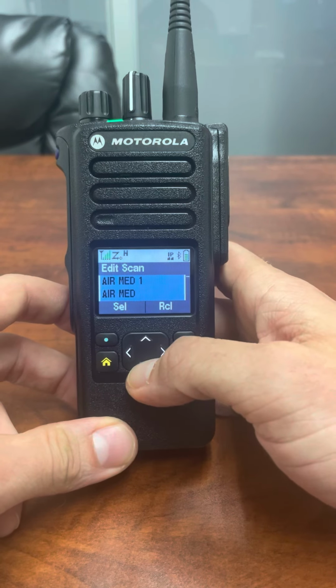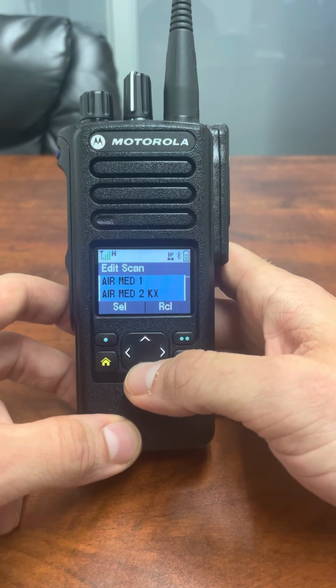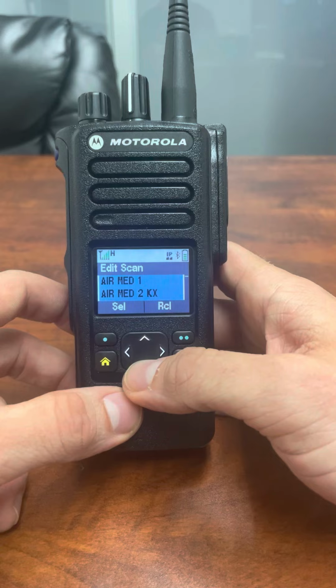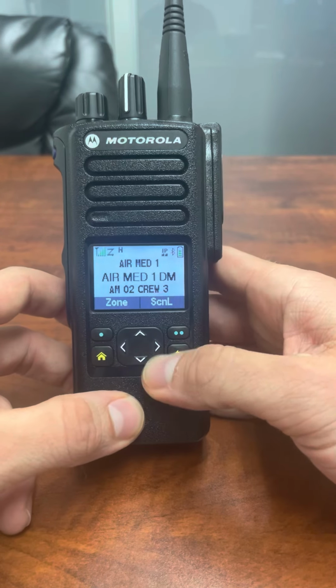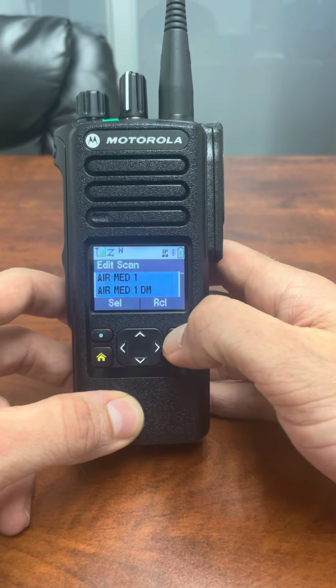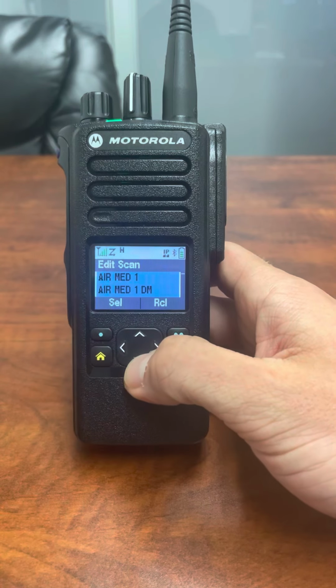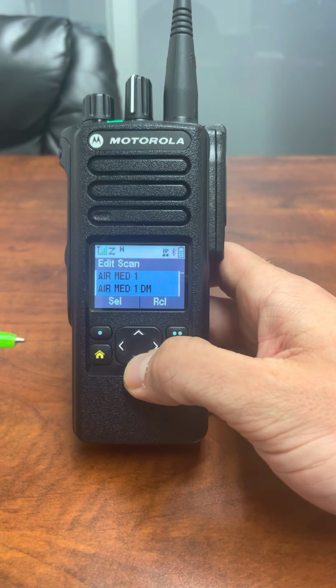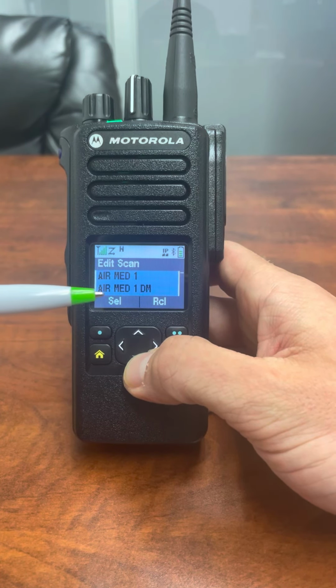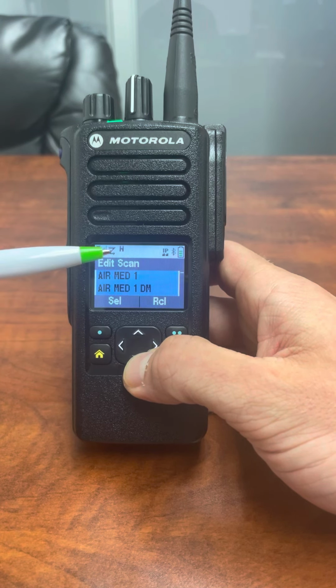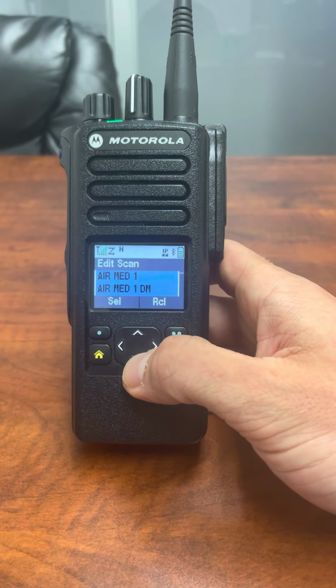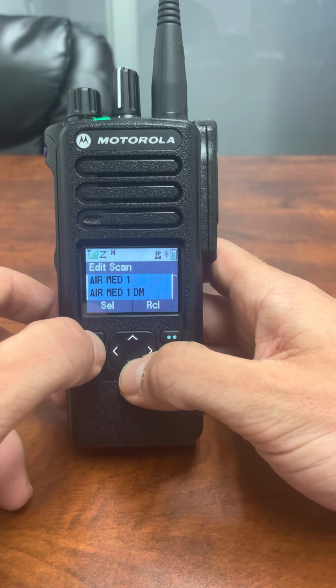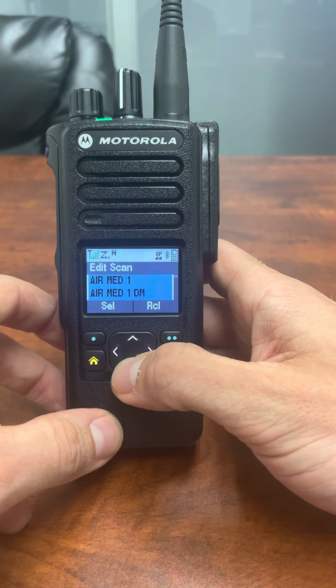So as you go through your list, or if you're not hearing the traffic you want to be hearing throughout the day, we'll just start at the beginning. I go to my scan list, and then I make sure that I'm in the zone that I'm looking for. So if I'm in Des Moines, I'm on my right zone, and then I go through each channel and go, AirMed 1 Des Moines is scanning. Although I would add the dot to that one so I don't miss a page.